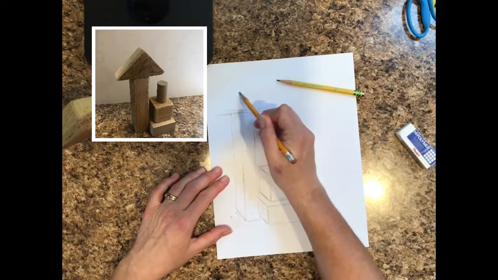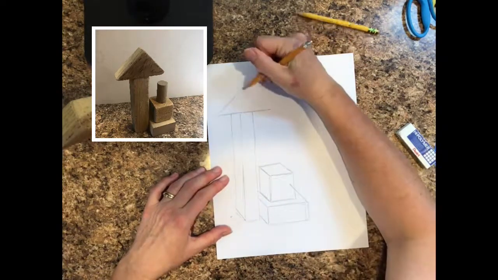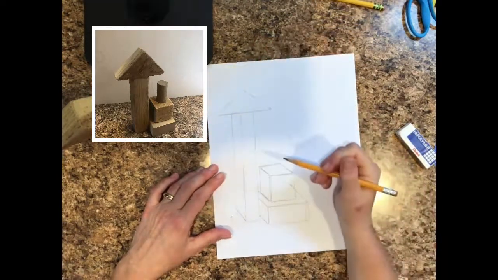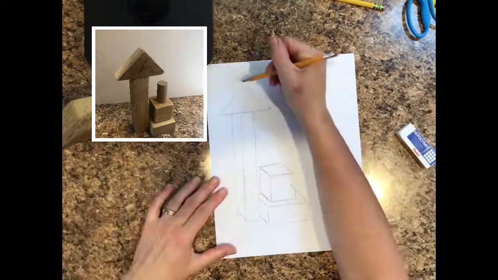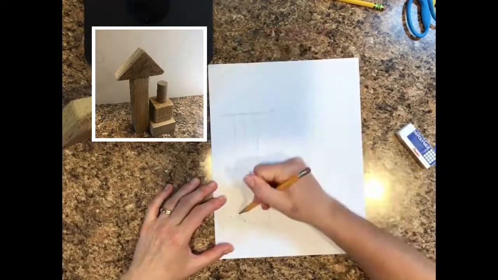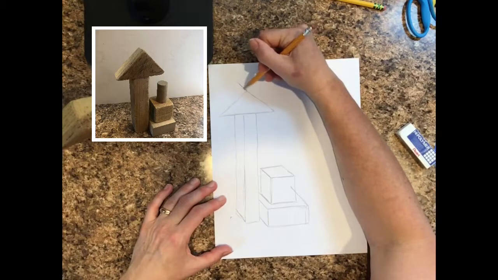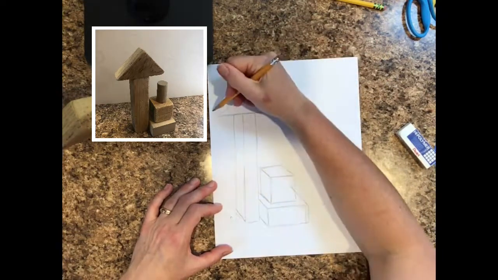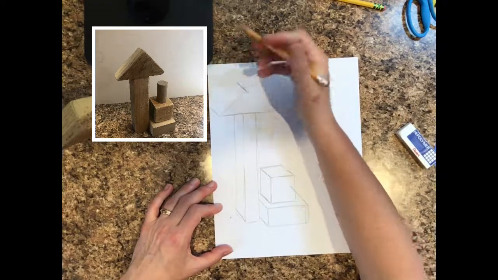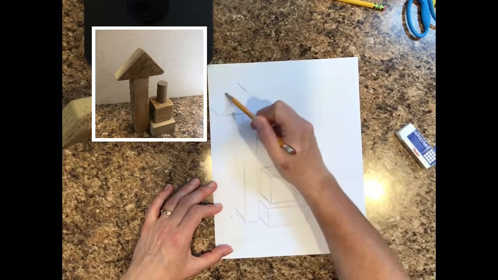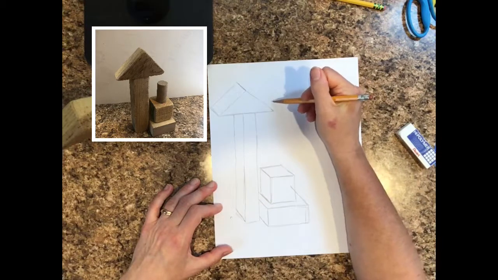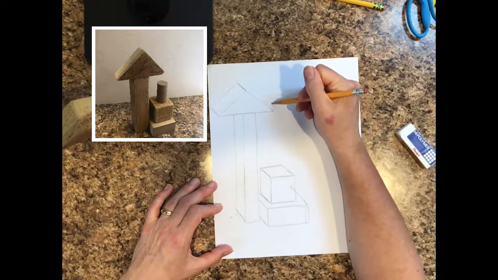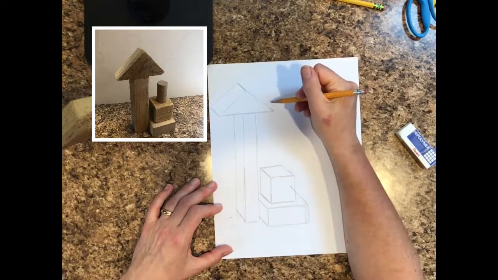It's a rectangular prism. I'm kind of looking from above, and I notice that this line and this line are still parallel. This line and this line. This is parallel as well. And goes up here. And this one kind of goes, I'm trying to see which way it goes.